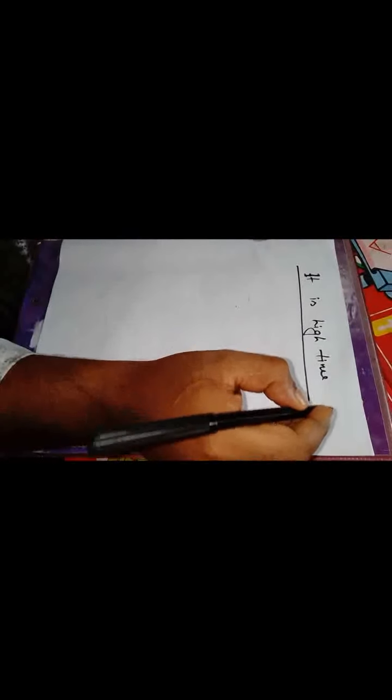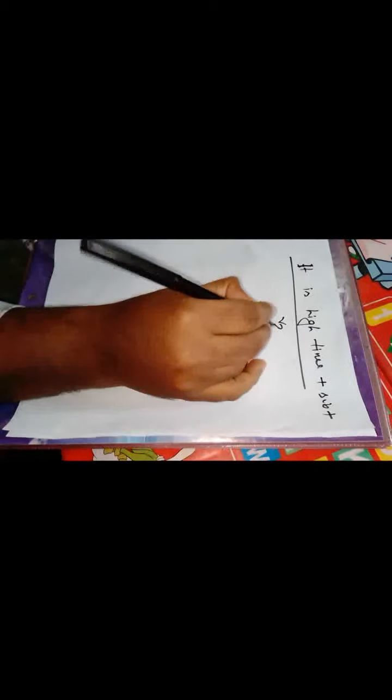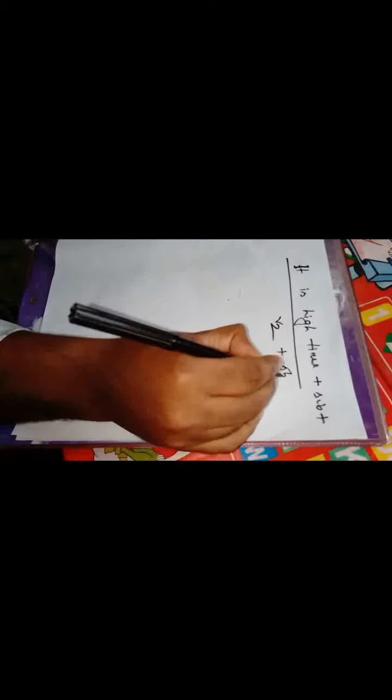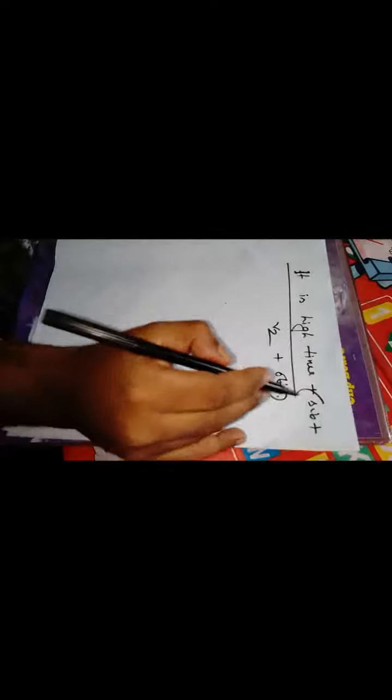It is a high time. After that, you will have to write down the answer following a certain rule, that is subject plus V2 plus object. Following this structure, you have to answer to this question.